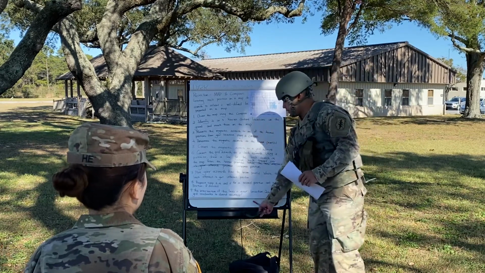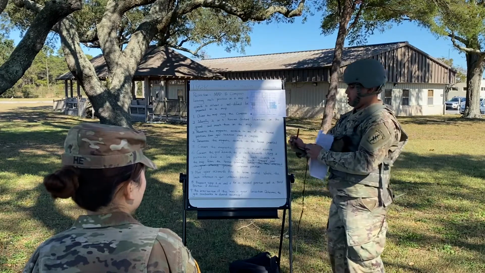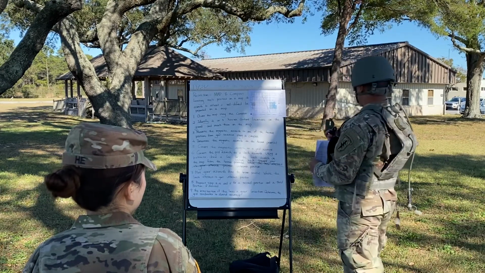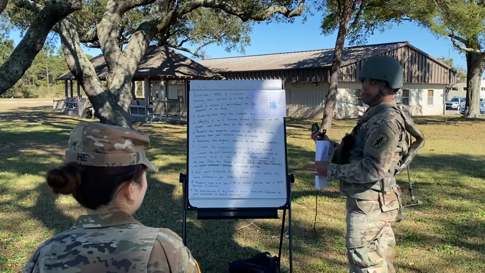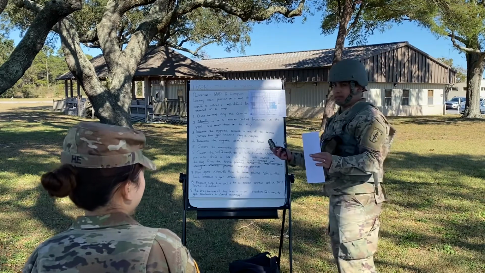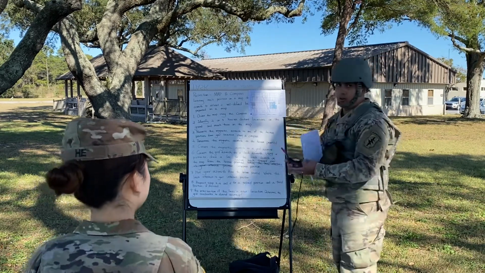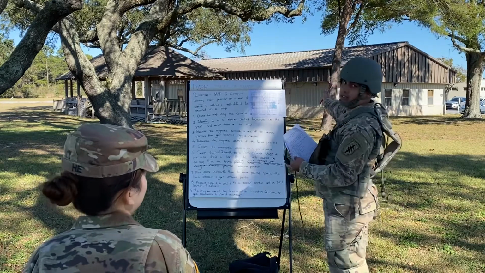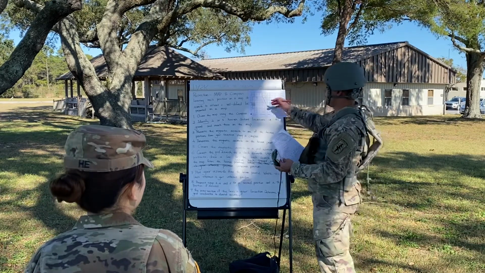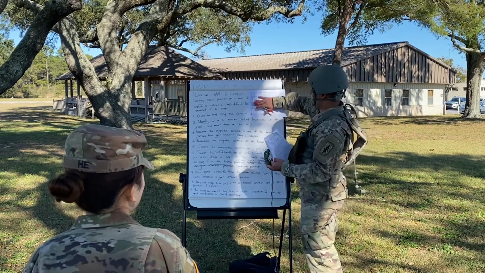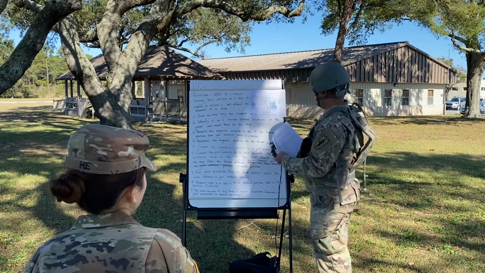You always want to put the compass aiming to your north. For this class purpose, we're going to say that our north is facing this way. So we're going to orient our map facing that way, in this direction.